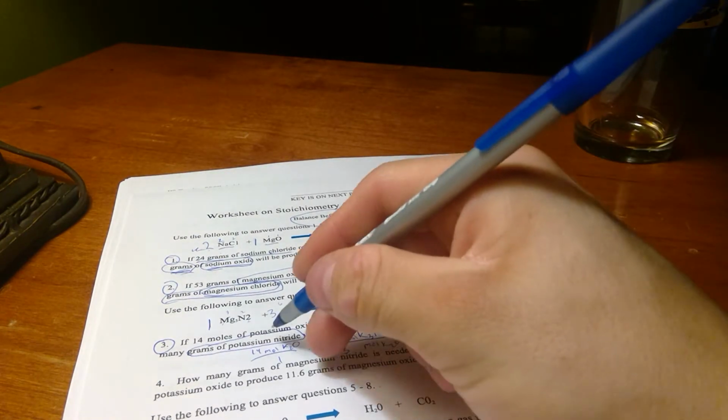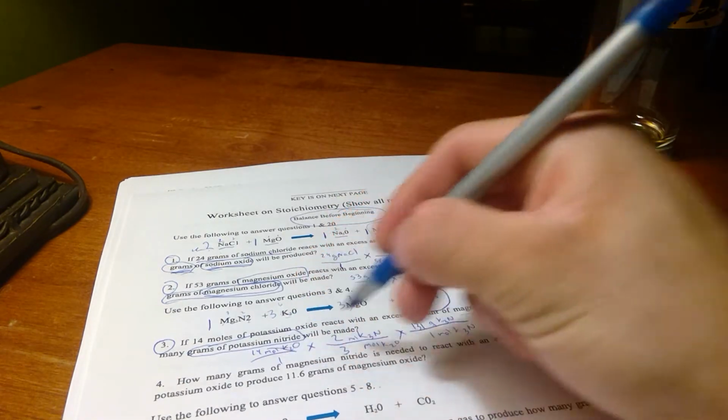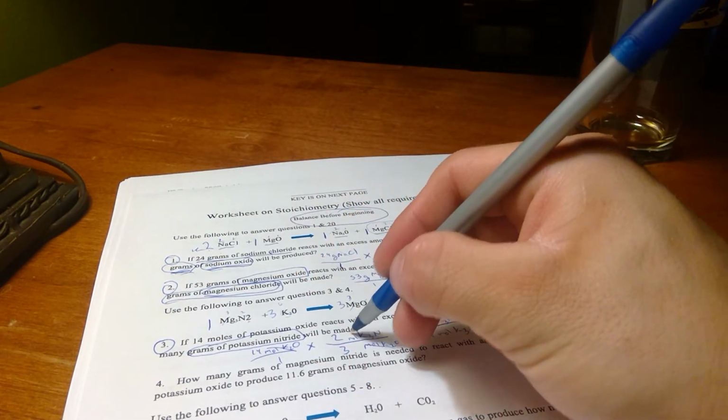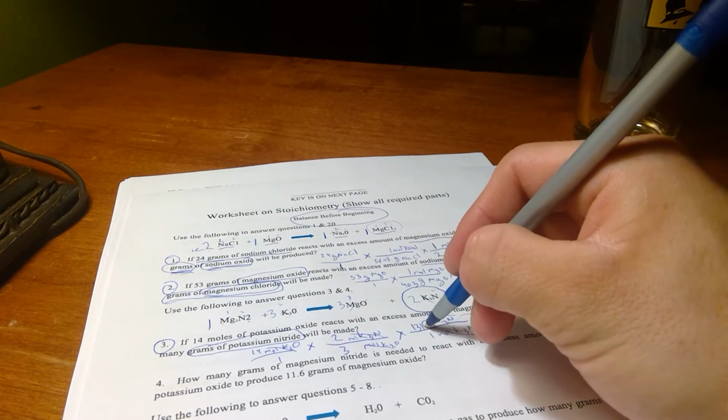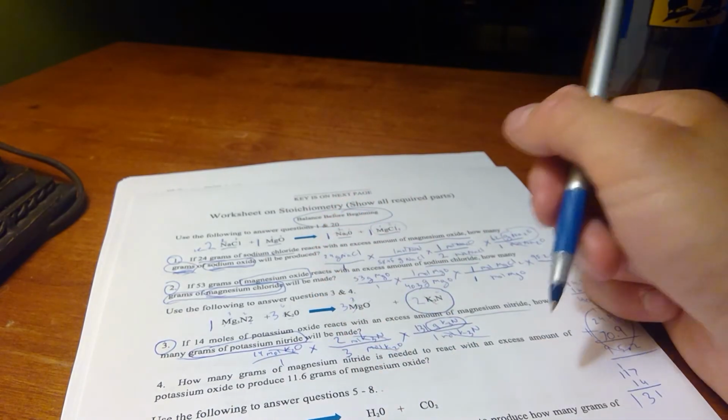And now I can cross off my units to see if I'm left with the desired unit. So moles of K2O, moles of K2O, moles of K3N, moles of K3N, and I want grams of K3N, which is what the problem was asking for, right? Perfect.